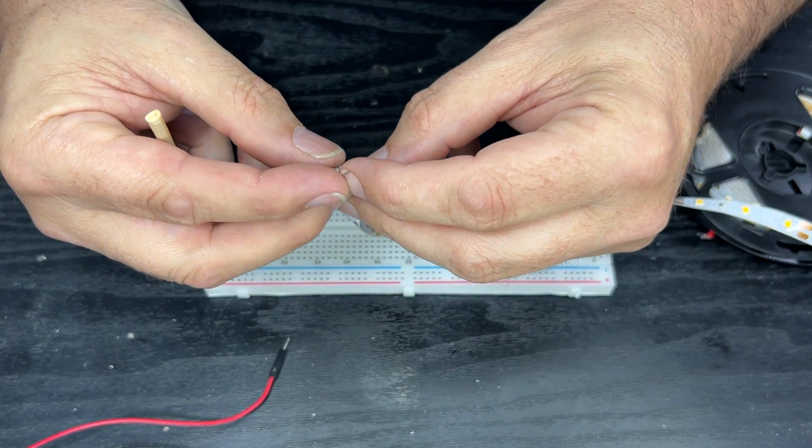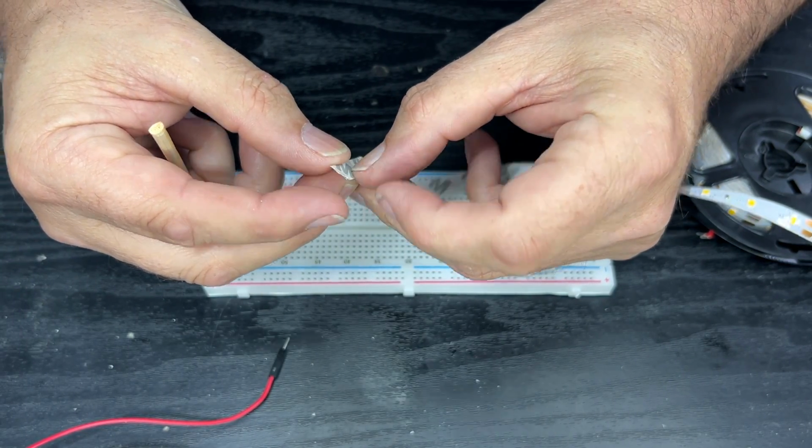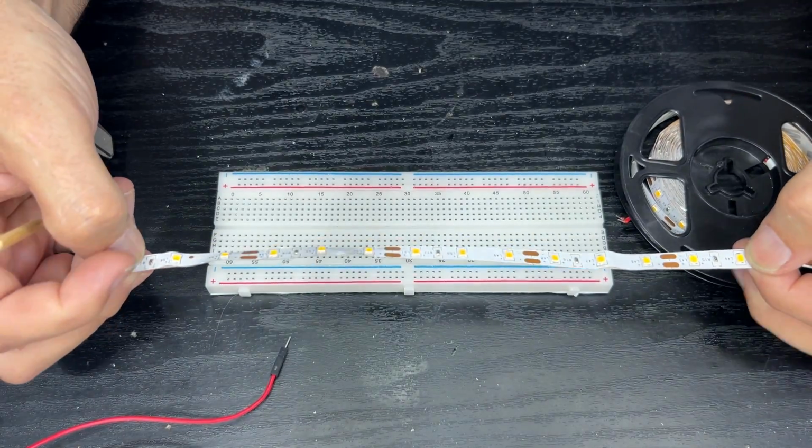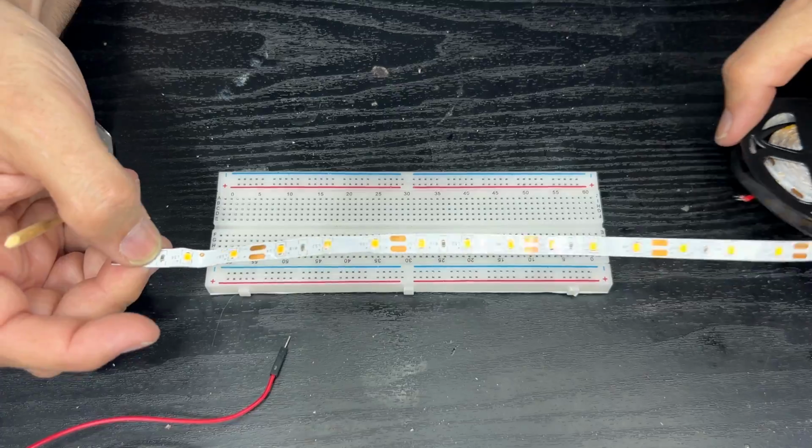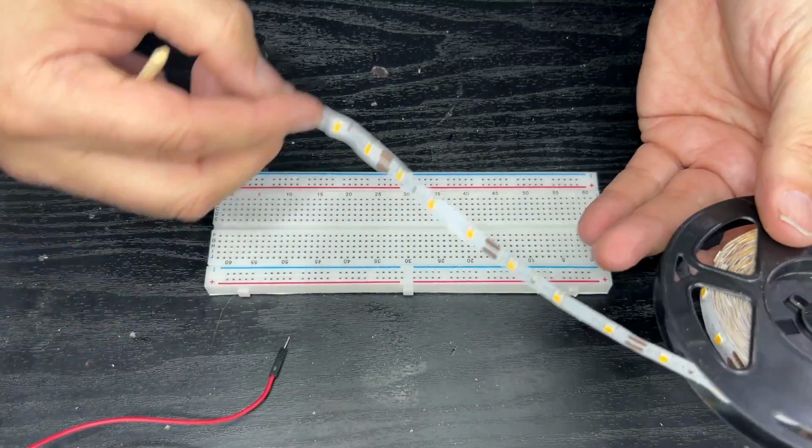You peel this backing off and you've got glue on the inside and you stick it to the roof of your passenger coach and you've got a lit coach. Pretty basic stuff. Obviously, there's more to it than that. Because what happens if you want to run your DC train in reverse? The positive and negative are reversed.